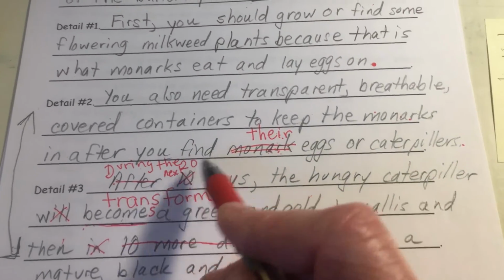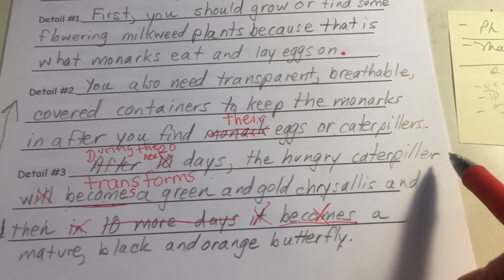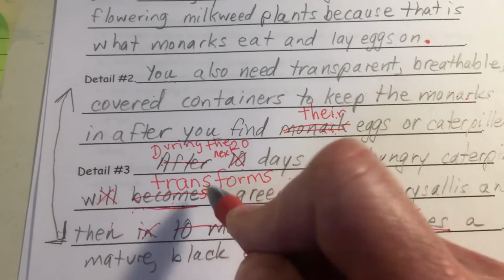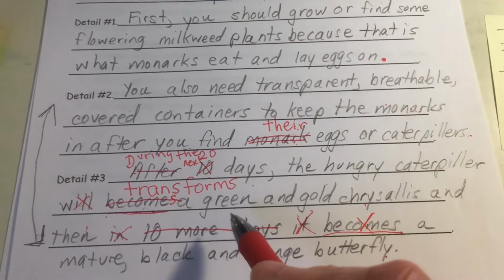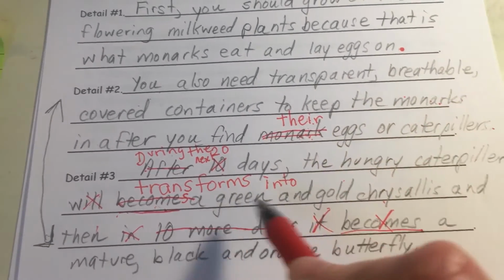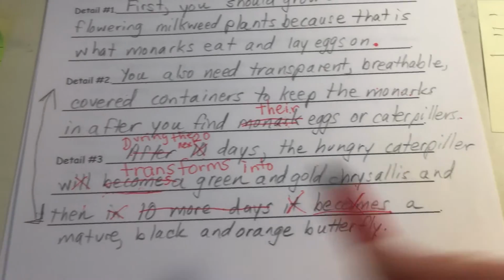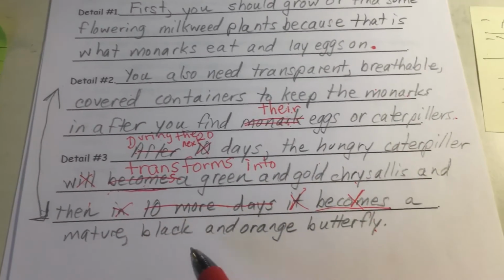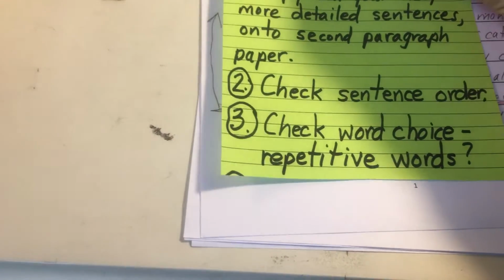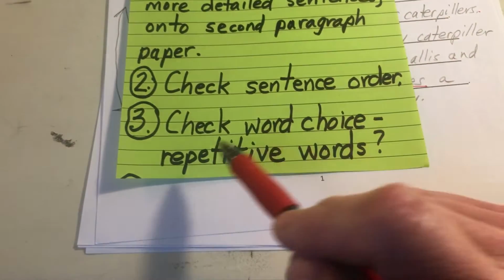So during the next 20 days, the hungry caterpillar, so I'm going to cross off becomes, transforms into a green and gold chrysalis, and then a mature black and orange butterfly. All right, so that takes a little more work, and that's an example of checking your word choice.